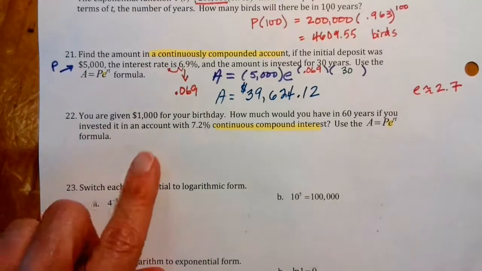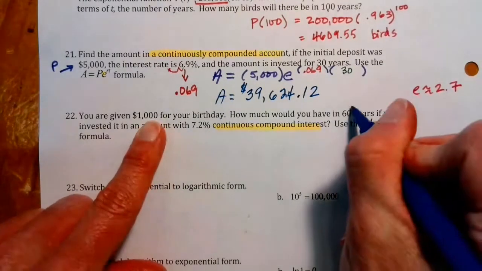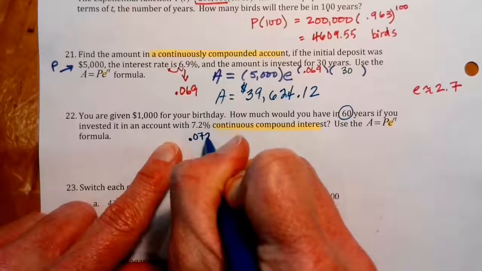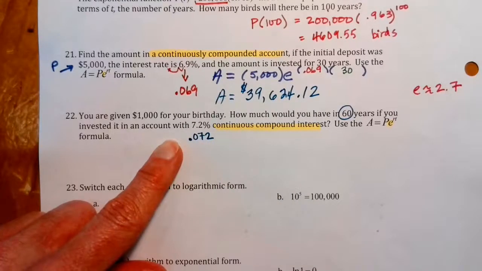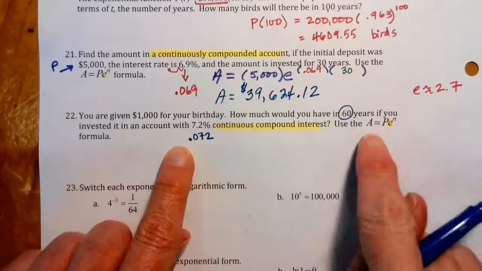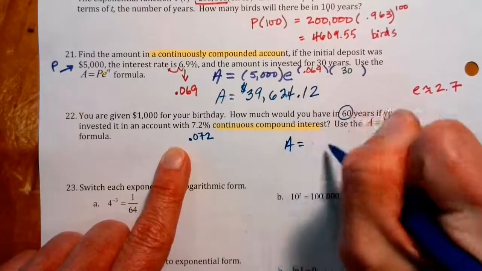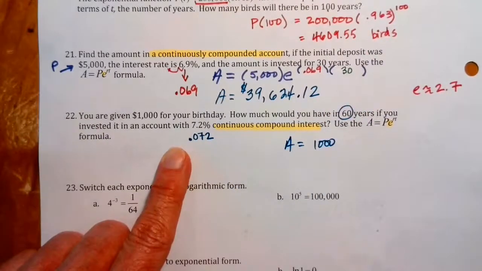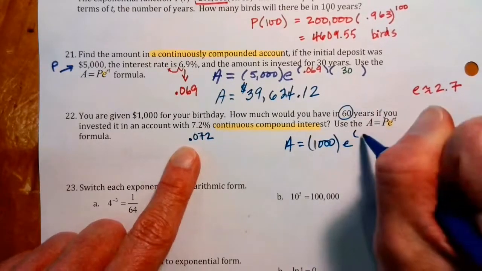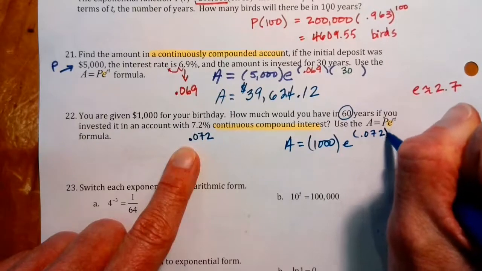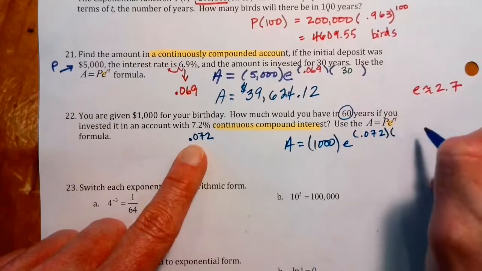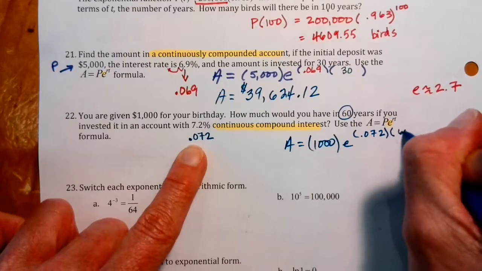Okay, now we are getting $1,000 for our birthday. How much would I have in 60 years? And I have 7.2%, and I'm going to make sure that I write that decimal, including that percent, so I don't mess up with that. Okay, so the amount that I end up with after I put my $1,000 in, it's going to be multiplied by e, and that e is going to be raised to my rate of growth, and then for however many years, and I believe 60 years.